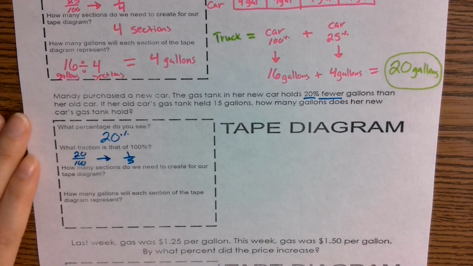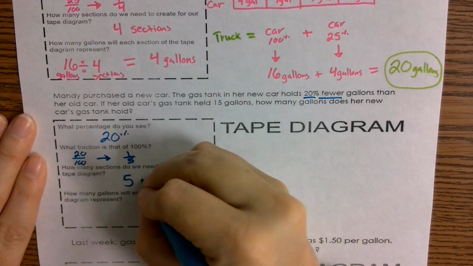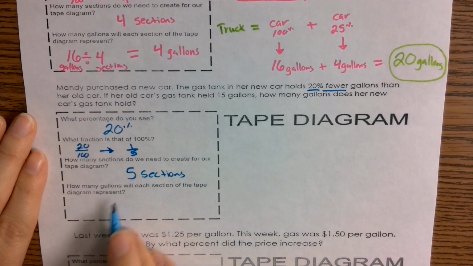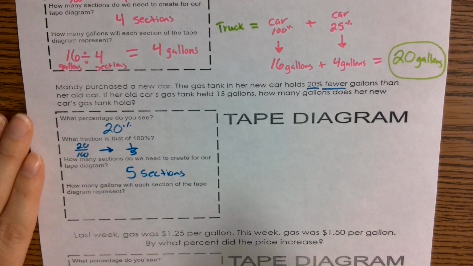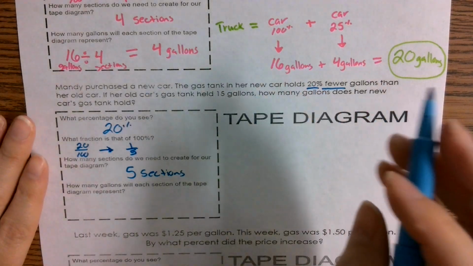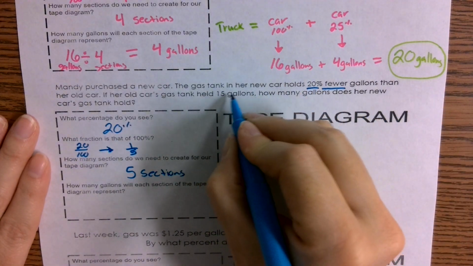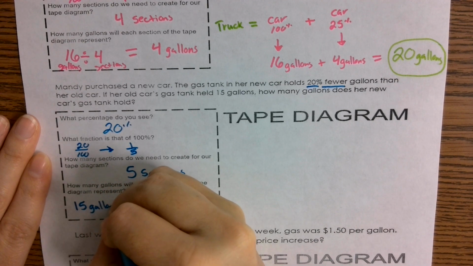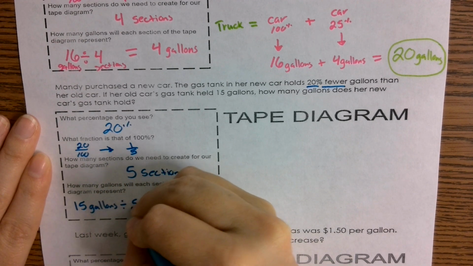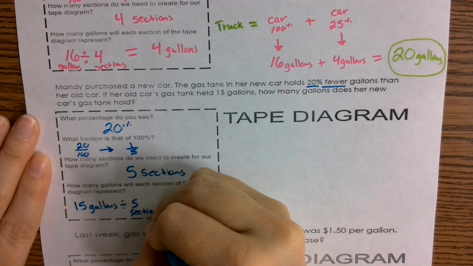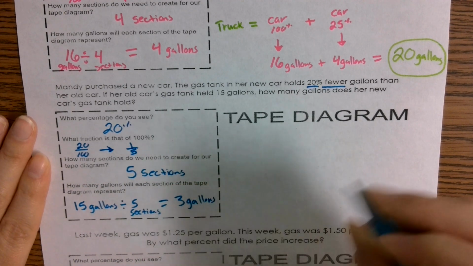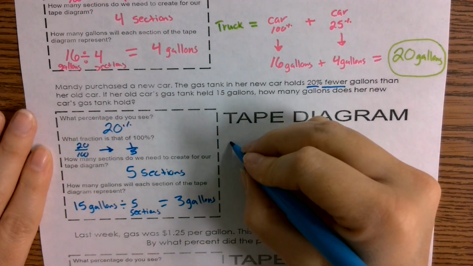So how many sections do I need to create? 5 sections. Okay, so how many gallons is each section going to be worth? 3. Good, because we're going to take the 15 gallons, and we're going to divide it by the 5 sections. And that's going to equal 3 gallons for every single one of our sections in the tape diagram.